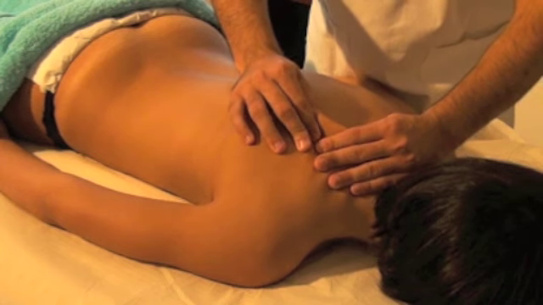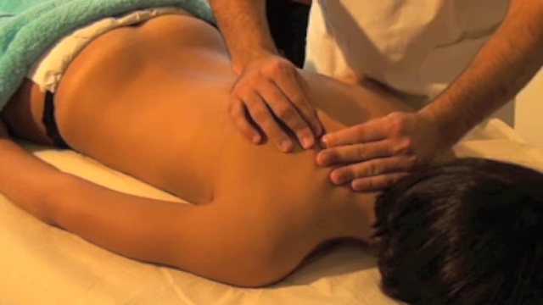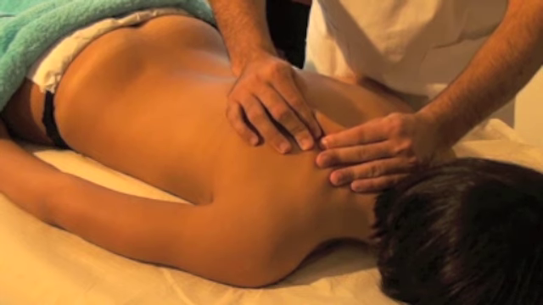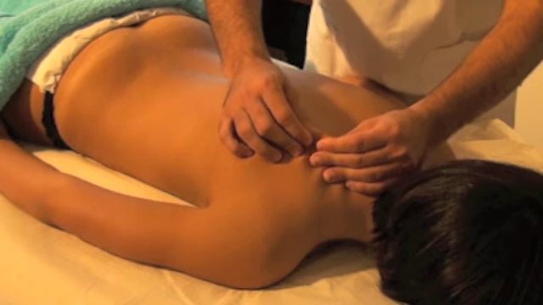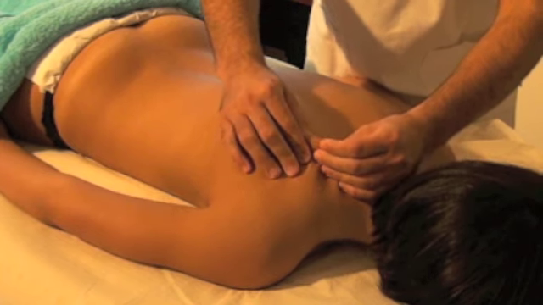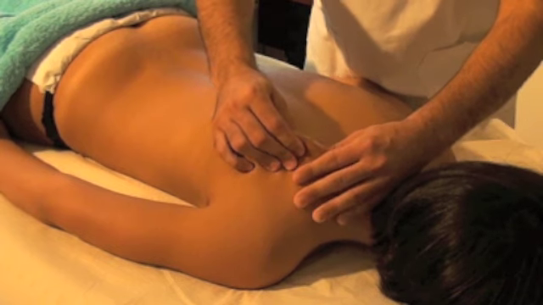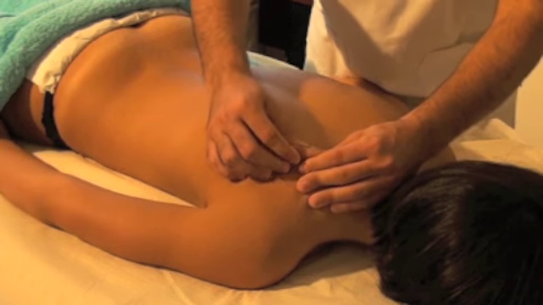So you start from the spinal cord, you pinch the skin. As you can see, I'm pulling it away from the underlying tissue. Once you have pinched it, you will have a roll of skin between your fingers. You have to roll it between your fingers, moving from the spinal cord in an outward movement.